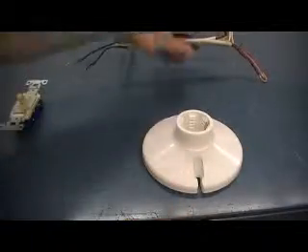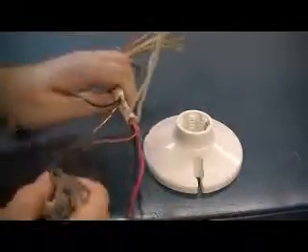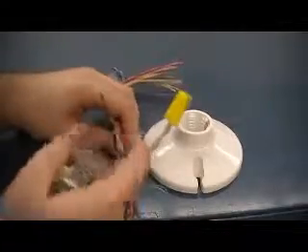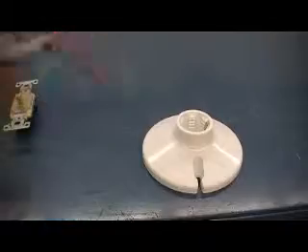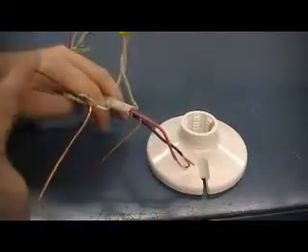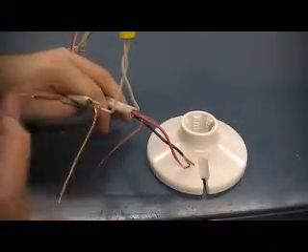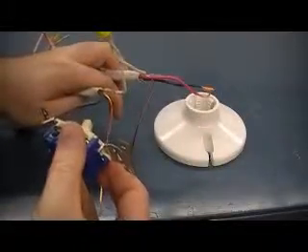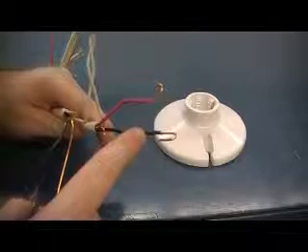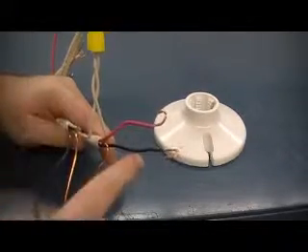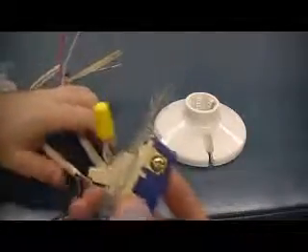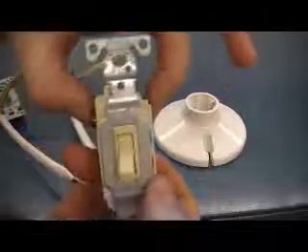Okay, to kind of give you an idea here, this is our 14-2 wire. Say that's coming from our panel, so this one would connect to the black screw here on this device. Then on your 14-3 you have a black and a red. Those two will connect to your two brass screws here.